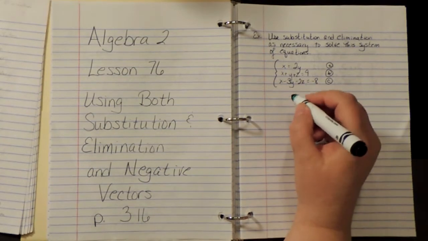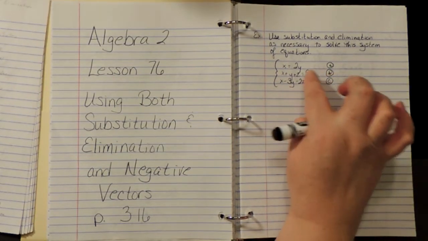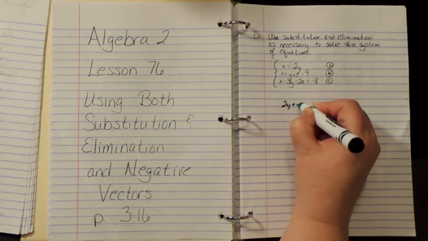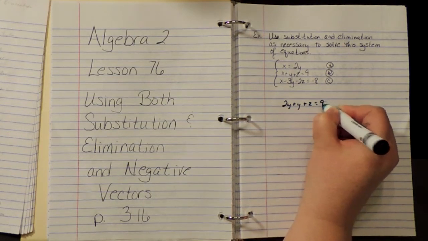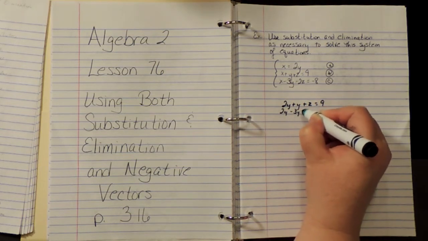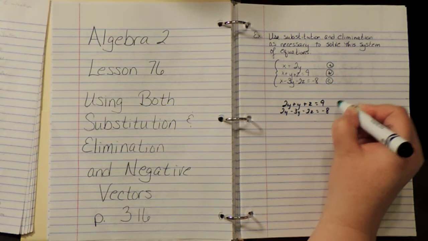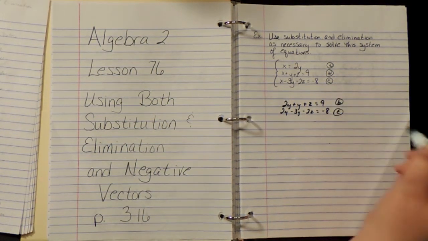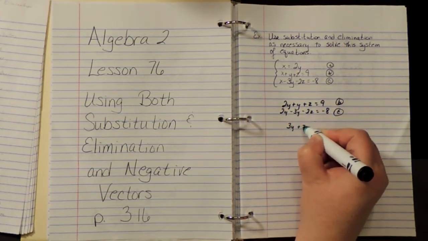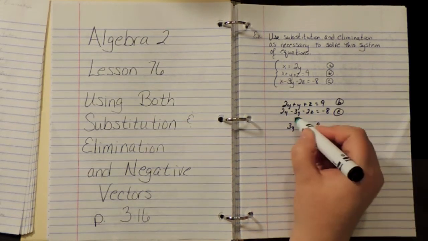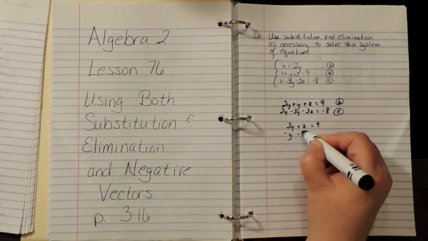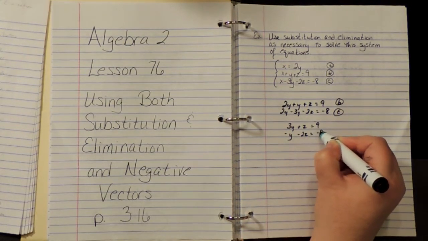So we will have, substituting the 2y into B, 2y plus y plus z equals 9, and 2y minus 3y minus 2z equals negative 8. So this is B and this is C. Alright, let's simplify this mess. We have 3y plus z equals 9, and that'll be negative y minus 2z equals negative 8.